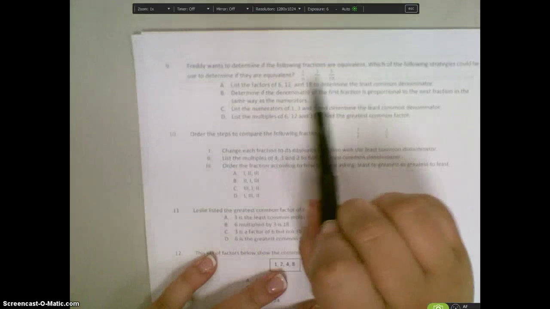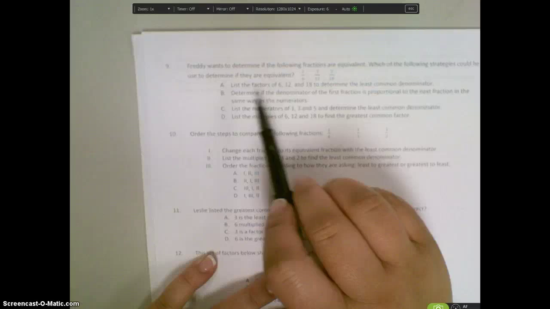I'm going to try and finish this real quick. I've got a meeting, so I'm going to go a little bit quicker, but I will still explain everything. So Freddie wants to determine if the following fractions are equivalent. Which of the following strategies could he use to determine if they are equivalent?